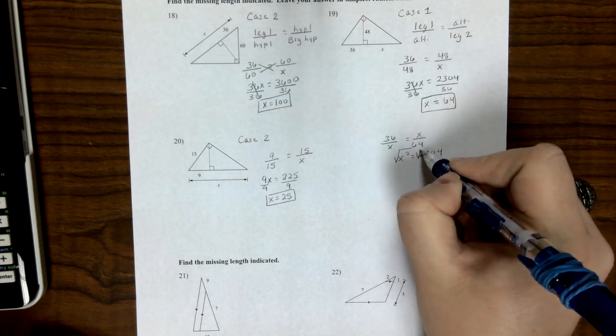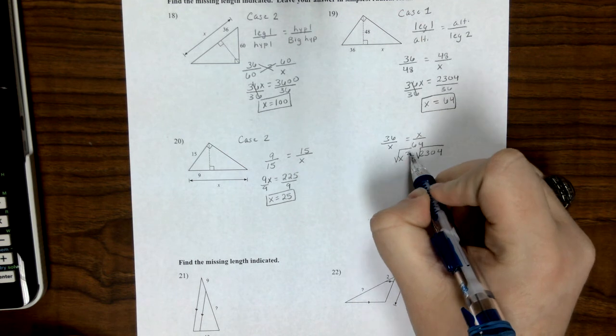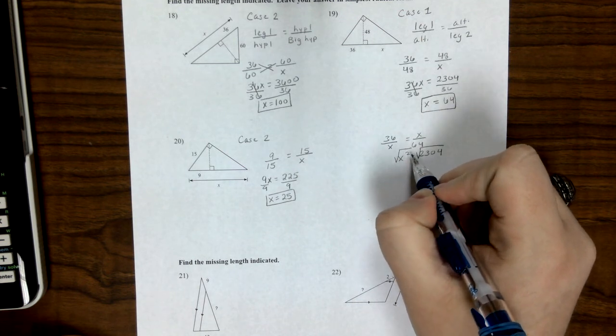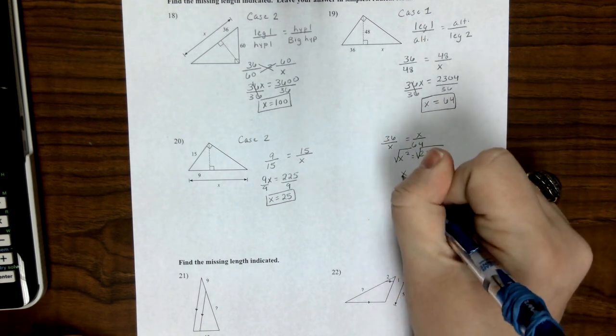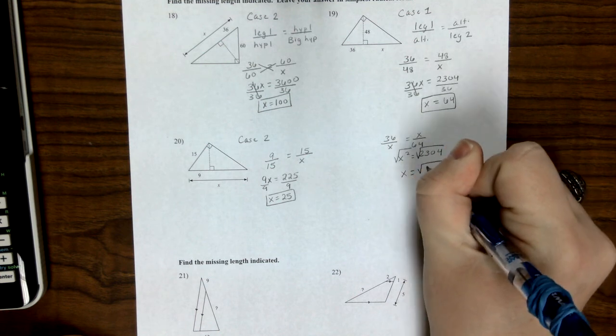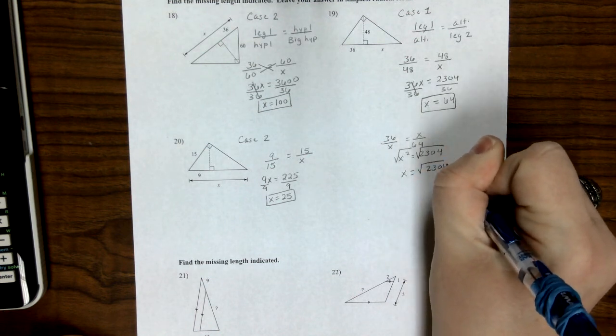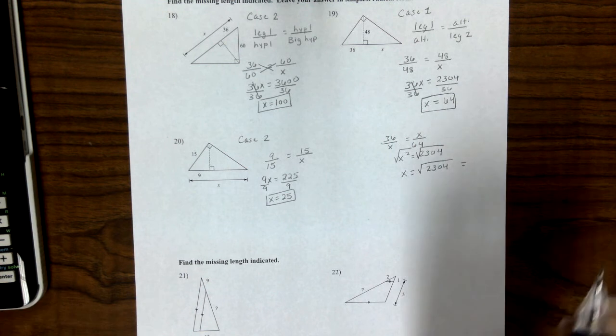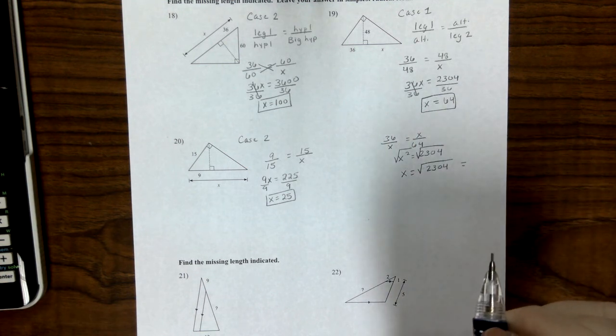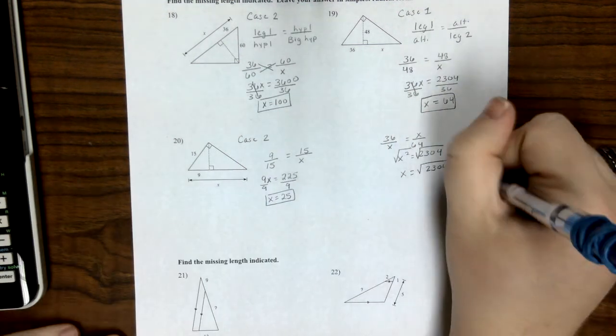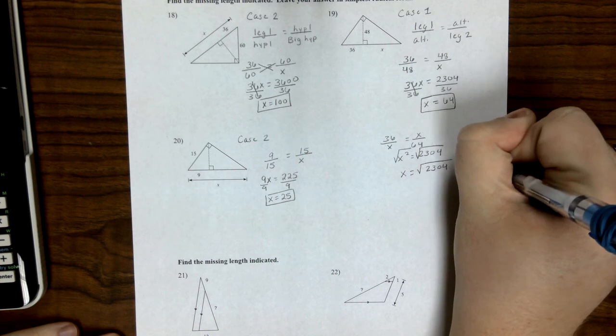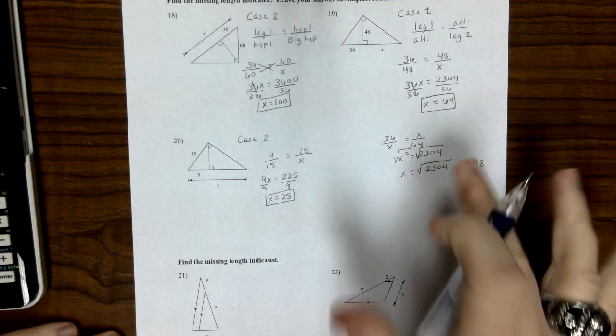Then you take a square root. You only use the square root when you're trying to get rid of a square. If it's not there, don't even use it. So x is the square root of 2304, which if you type that in the calculator, you get a nice pretty answer of 48. Okay, I threw that one in for extra.